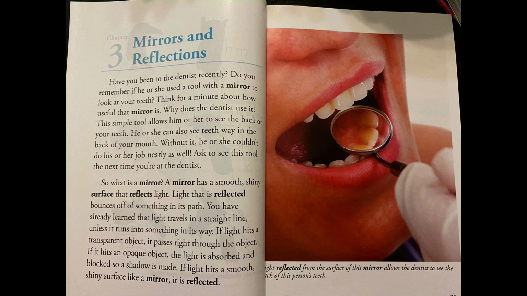Have you been to the dentist recently? Do you remember if he or she used a tool with a mirror to look at your teeth? Think for a minute about how useful that mirror is. Why does the dentist use it?